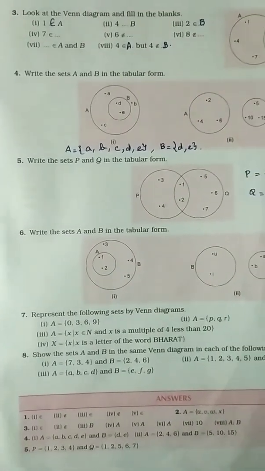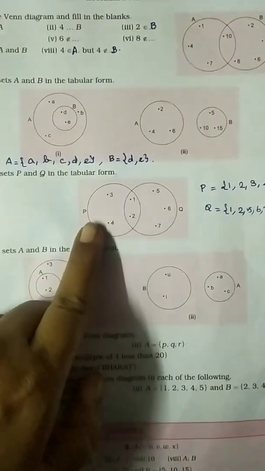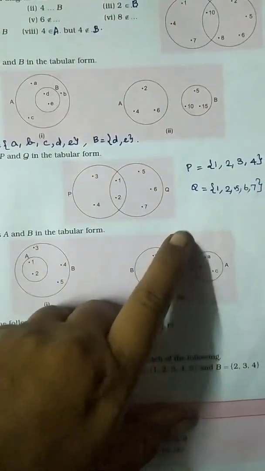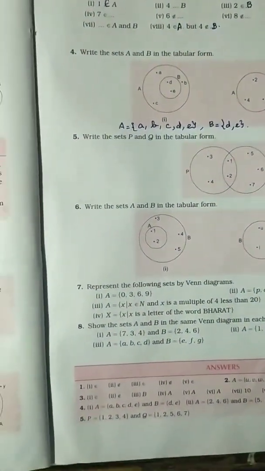Fifth problem, write the sets P and Q in the tabular form. So set P will have the elements 1, 2, 3, 4 and Q will have the elements 1, 2, 5, 6, 7. So P is equal to, Q is equal to. Easy problems.